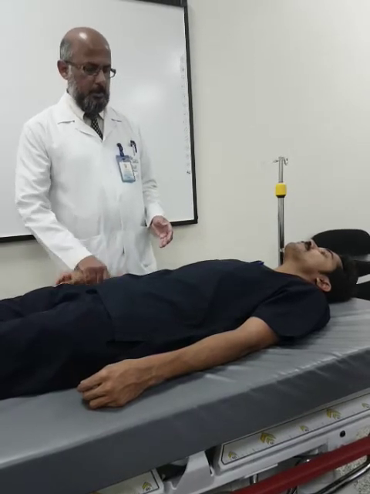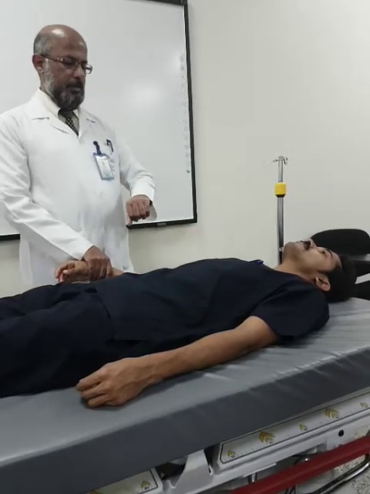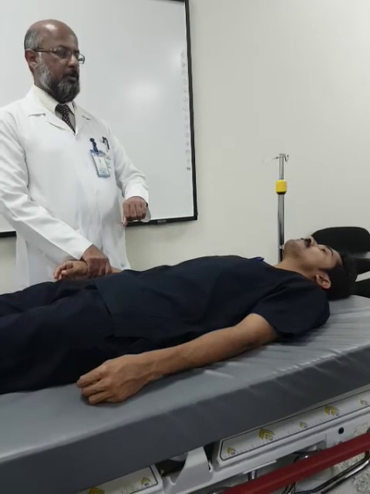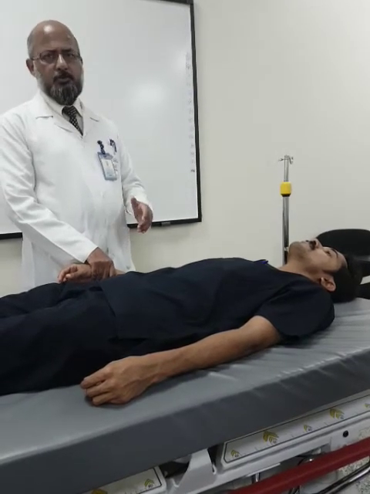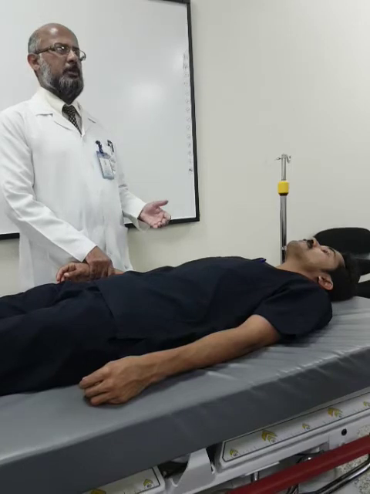Then respiratory rate. Keep the hand here, look at your watch and look at the chest of the patient. How many times it is moving in 1 minute. Just use 30 seconds, maybe 8 times, so 16 per minute.